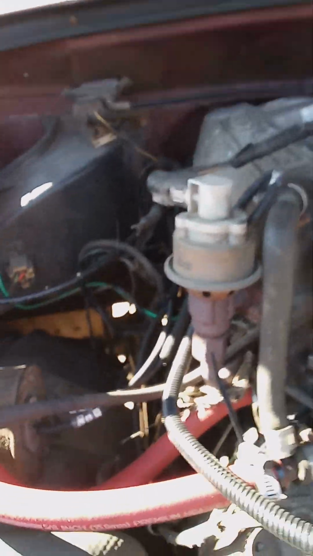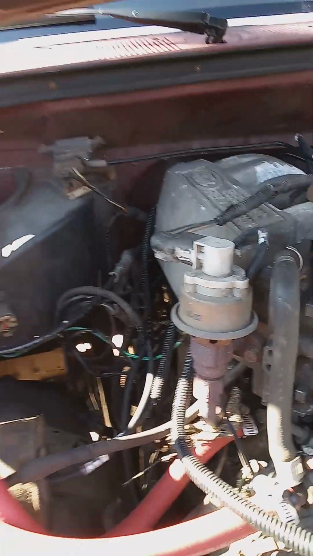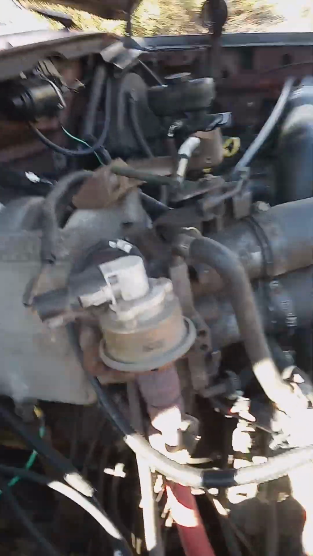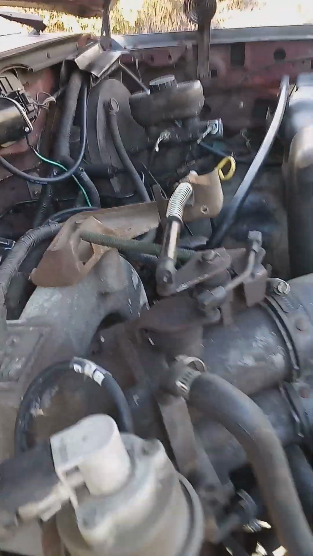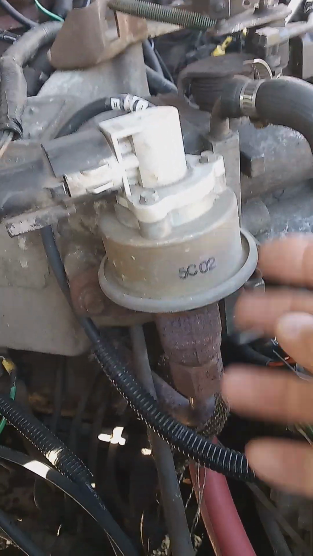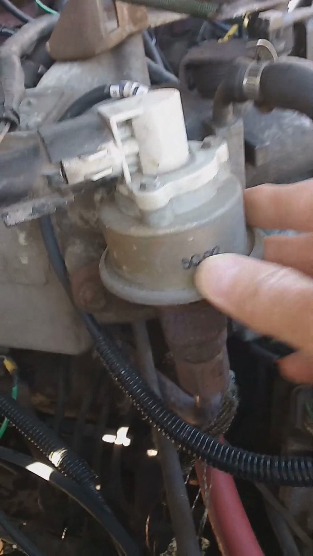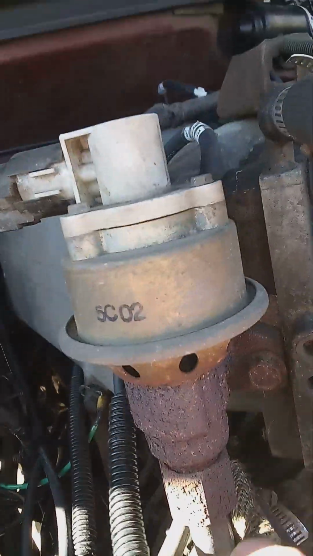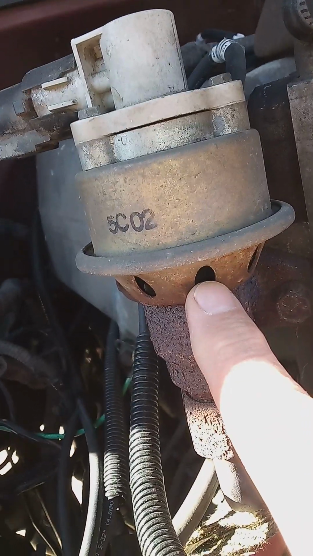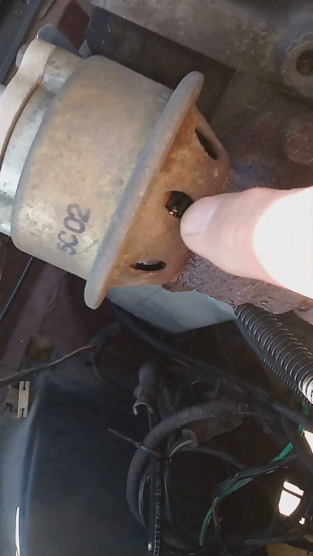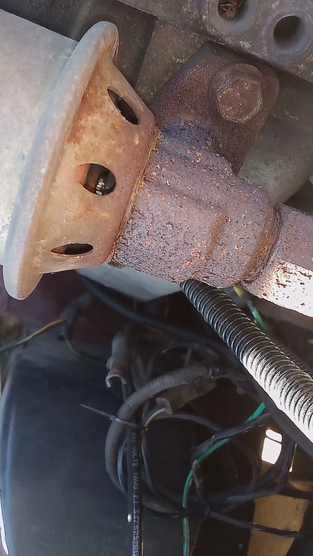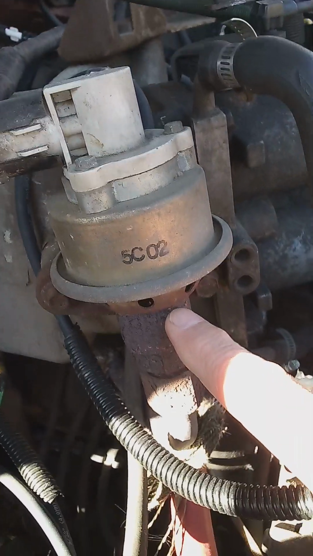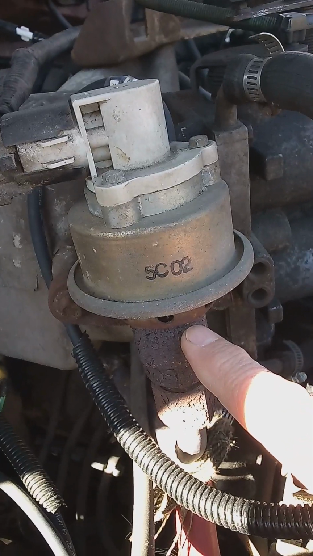I'm outside and the sun's shining on my phone, so I'm having a little trouble seeing my phone screen. But here is the EGR valve. This is the valve itself. If you notice right here, you can actually see inside the valve. You can see in the center what's called a pintle. It's what opens and closes the valve. It's the actual moving part.